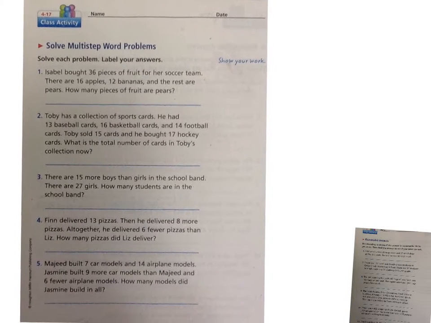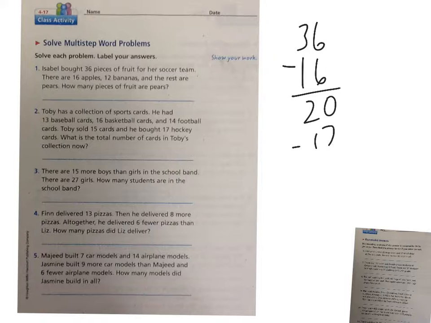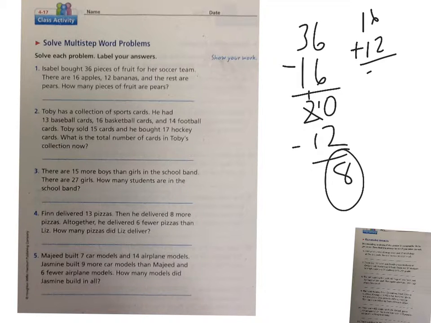So, all right. Isabel bought 36 pieces of fruit for her soccer team. There are 16 apples, 12 bananas, and the rest are pears. How many pieces of fruit are pears? So, there's a couple different ways you can do this. You could say 36, and you can minus 16 to give you 20, and then minus 12 to give you 8. Okay? The answer is 8, but another way you could do it is you could do 16 plus 12 would equal 28, then take the total of 36 and minus 28 to give yourself 8.